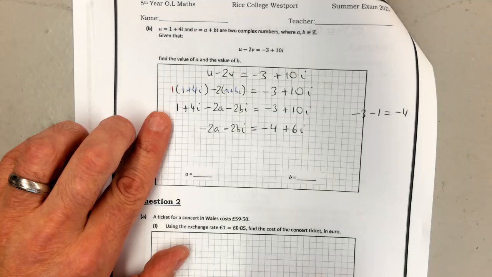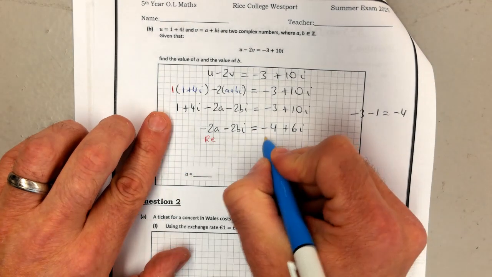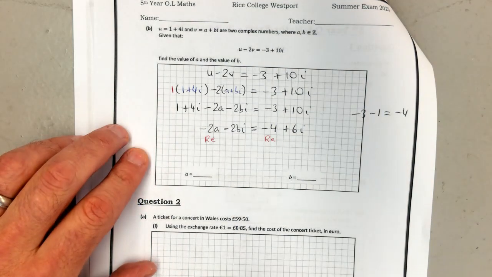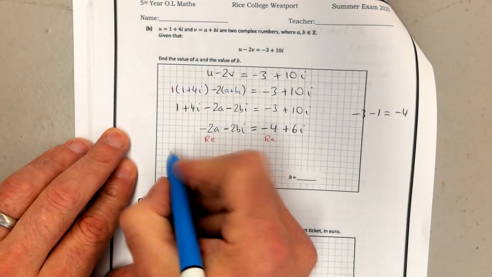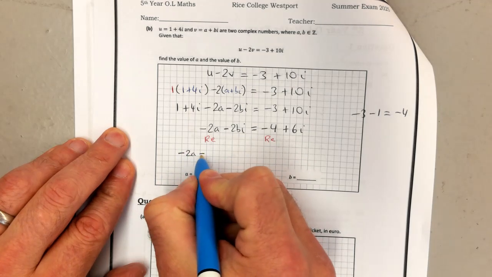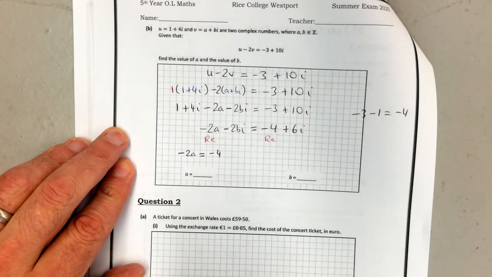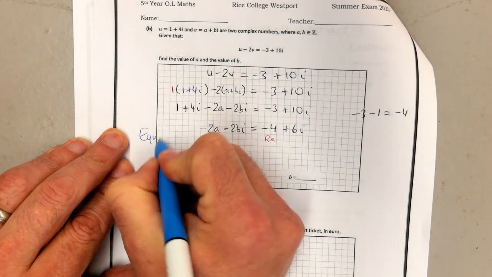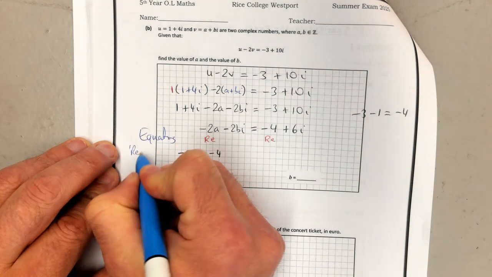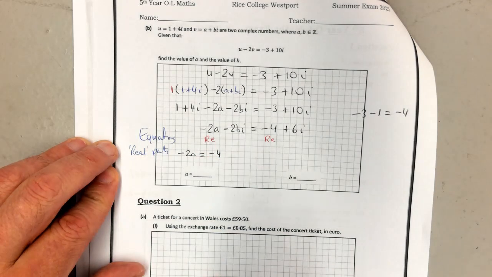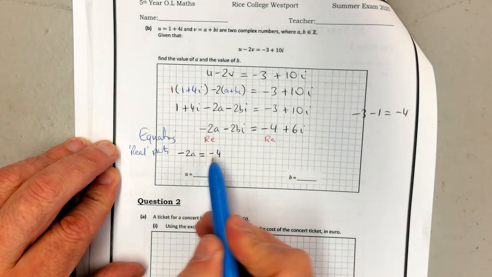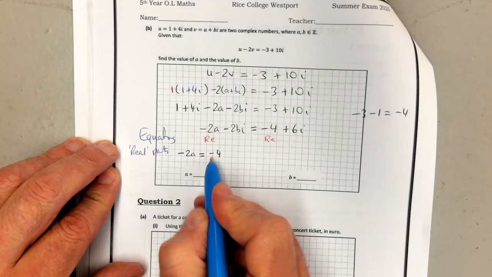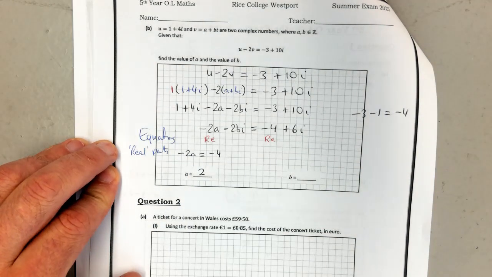So starting equating, if you notice here, that's the real part on the left, there's no i's in it. That's the real part on the right. So let's deal with that first of all. Equating the reals, we get minus 2a is equal to minus 4, and that's called equating the real parts. Finishing that off, divide by minus 2, you get a, divide by minus 2, and you get 2, and that's the answer to that first bit. Done. You get just a there. So that was equating the reals.